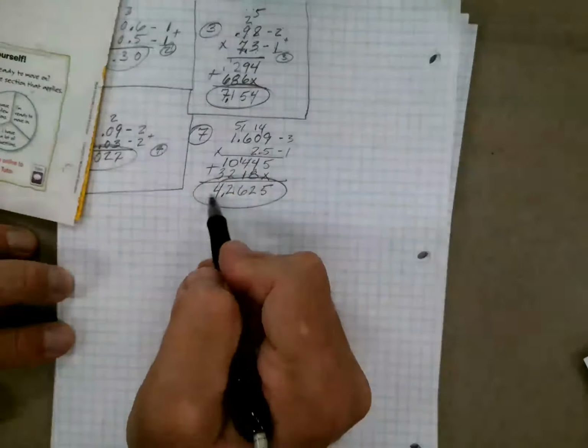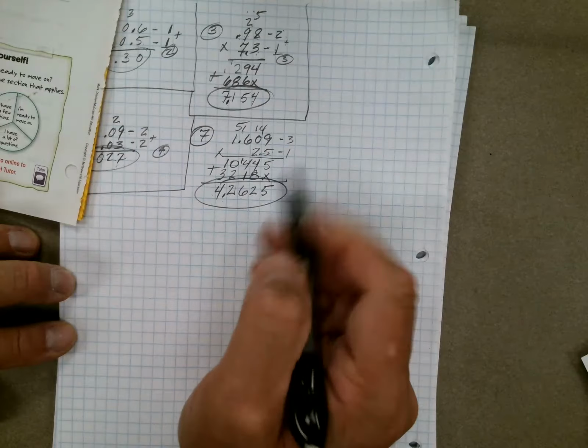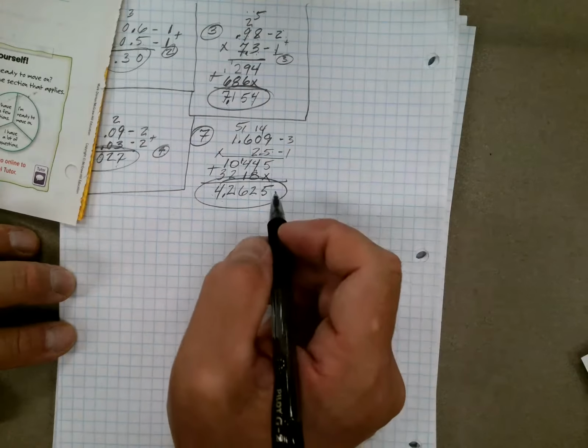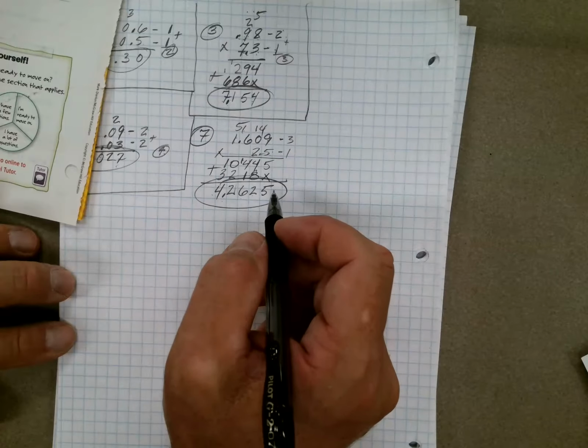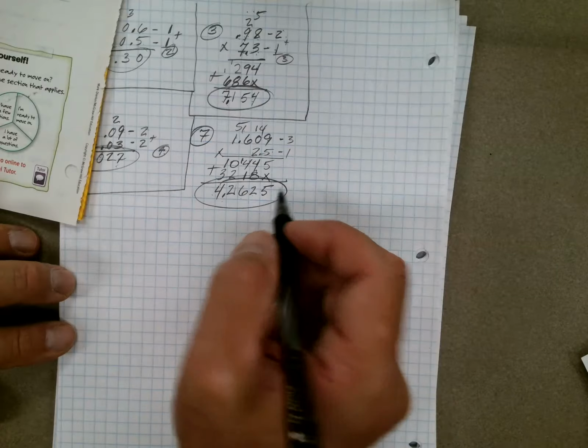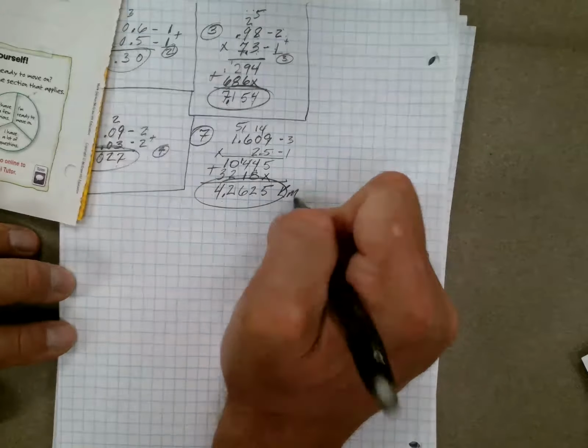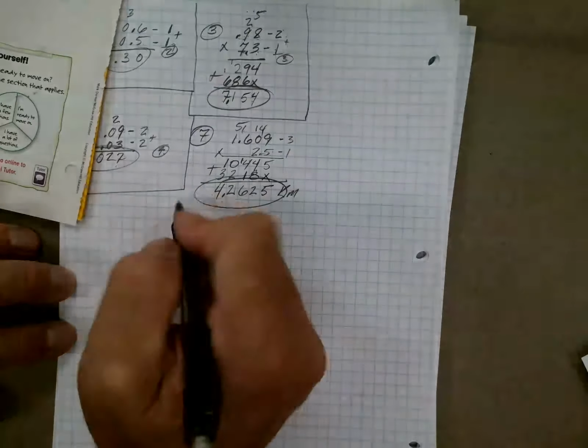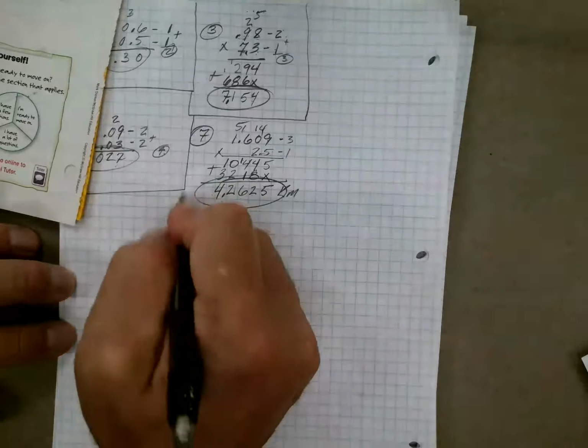And there's my final answer. And it would be 4 and 2,625 ten thousandths. All right. And what would that be? That would be kilometers, right? Kilometers. And that's number 7. Very important that we label. So this is really what your work should look like from the homework.